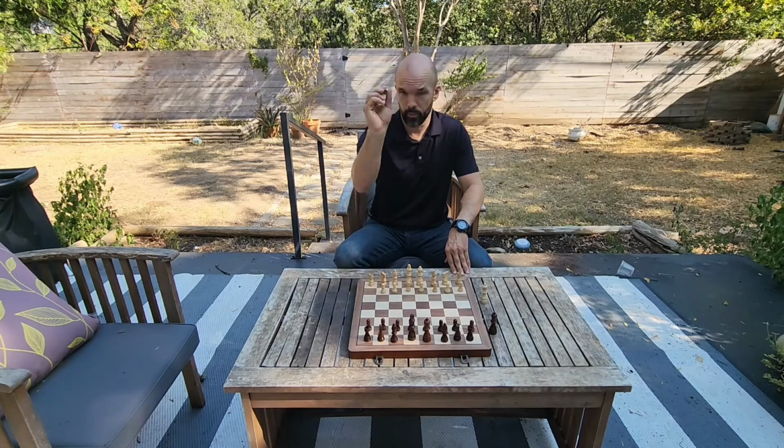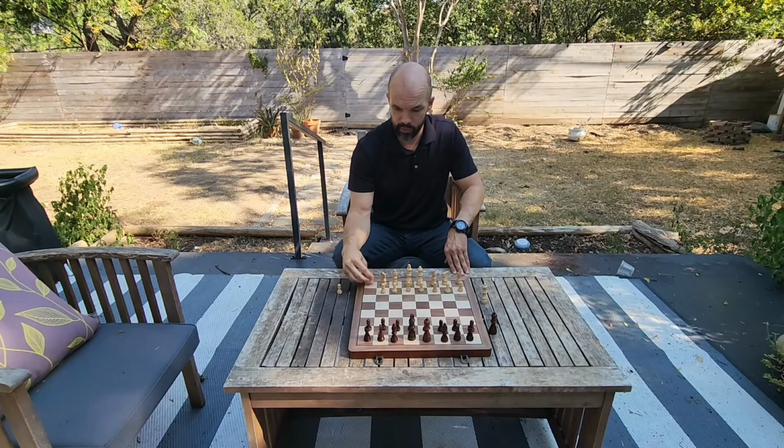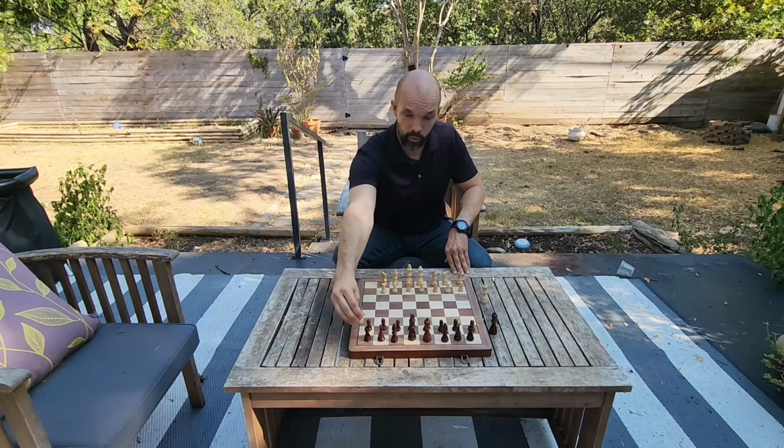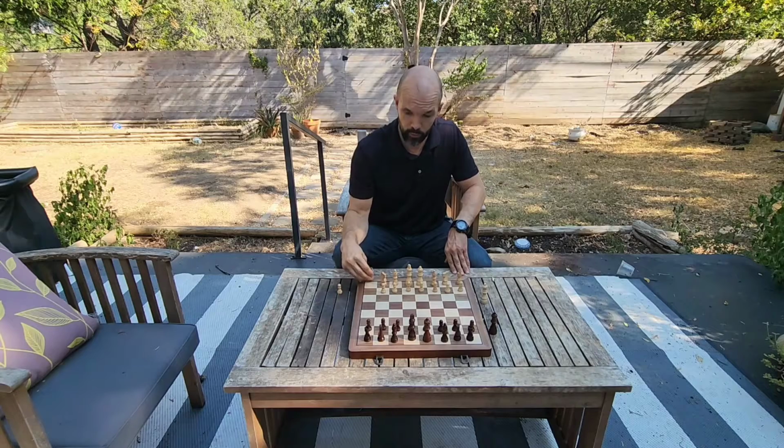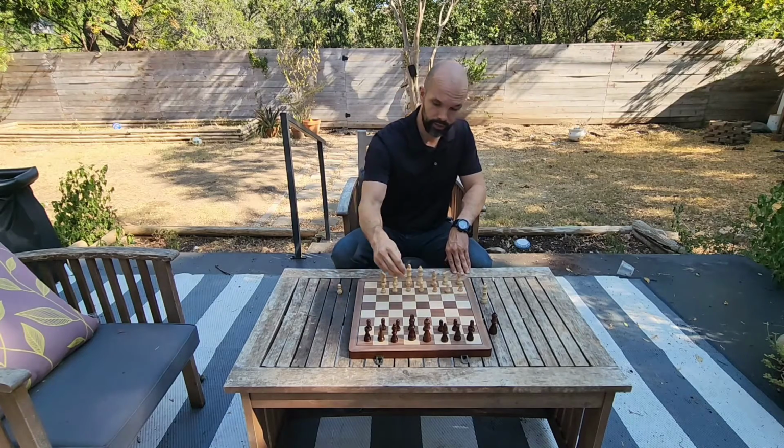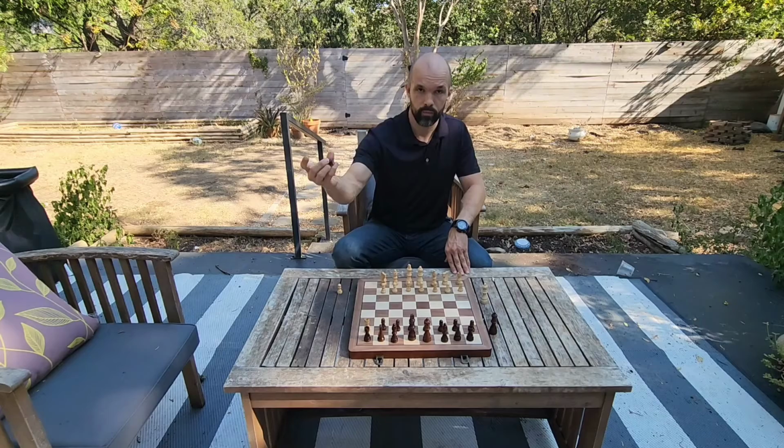Now pretend this pawn was not here. You have this castle, it can move across the board, completely across the board, either vertically or horizontally, and you can attack your opponent like this.